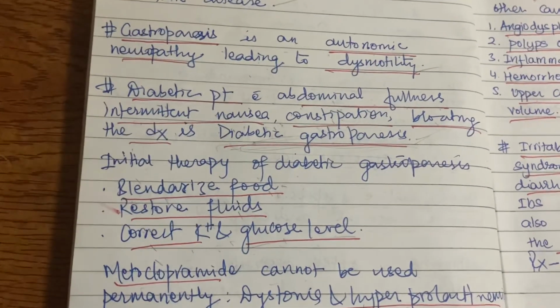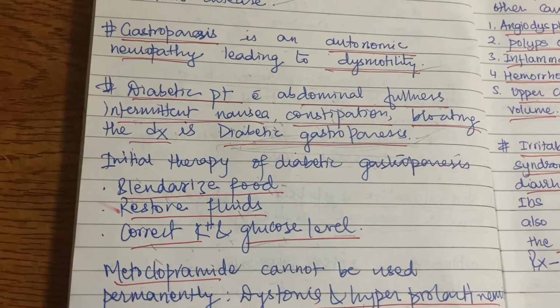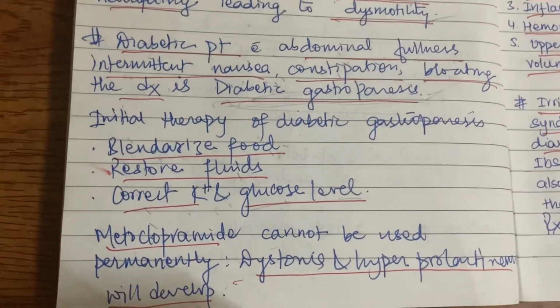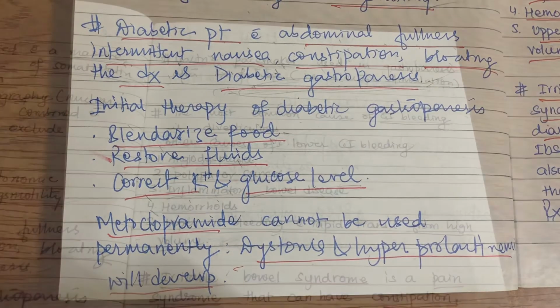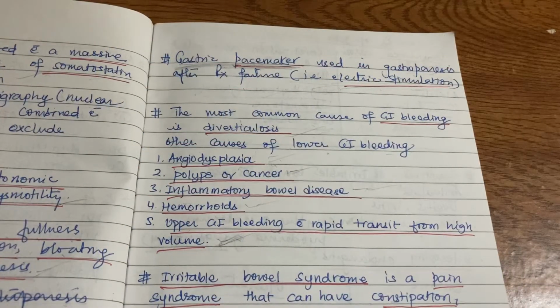restore fluids, and correct potassium and glucose. Metoclopramide cannot be used permanently because it may cause dystonia and hyperprolactinemia. Gastric pacemaker is used in gastroparesis after treatment failure, that is electric stimulation. The most common cause of GI bleeding is diverticulosis.